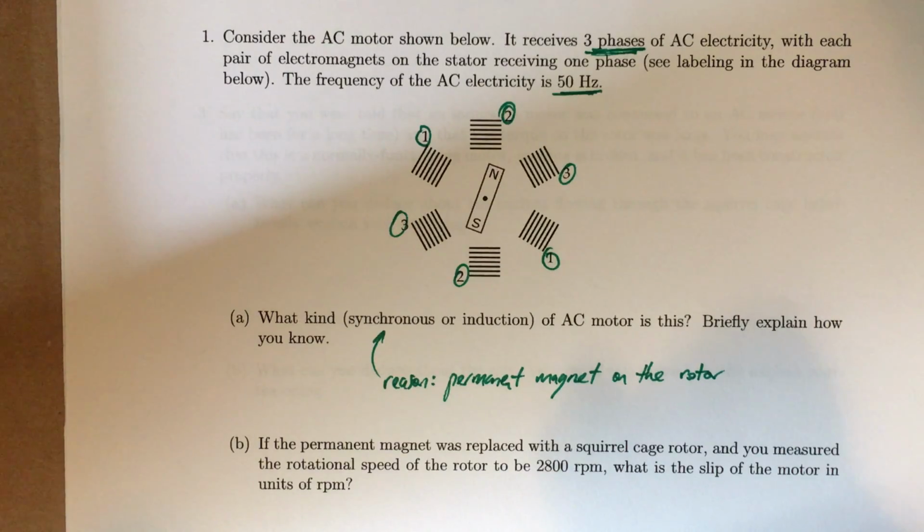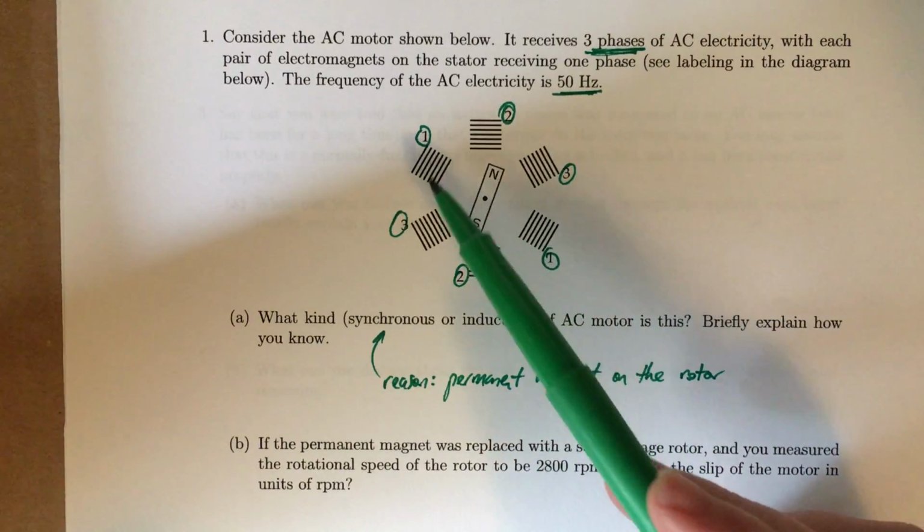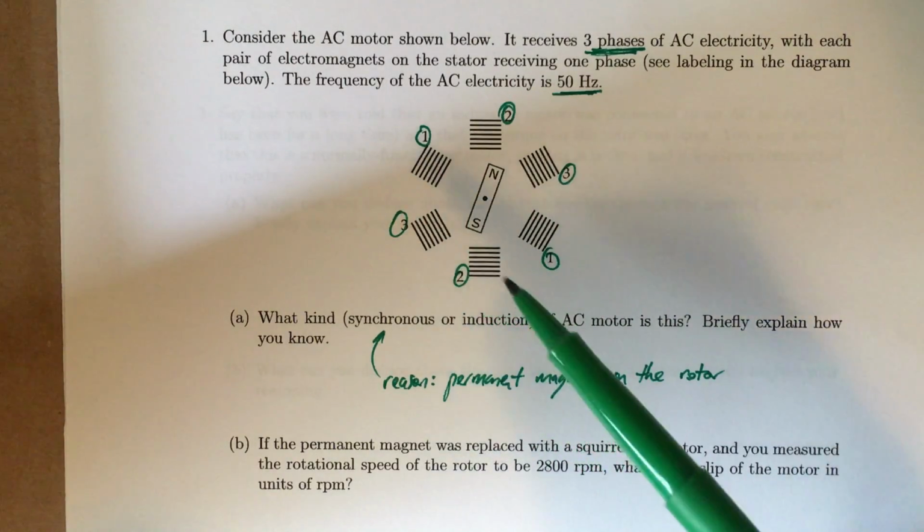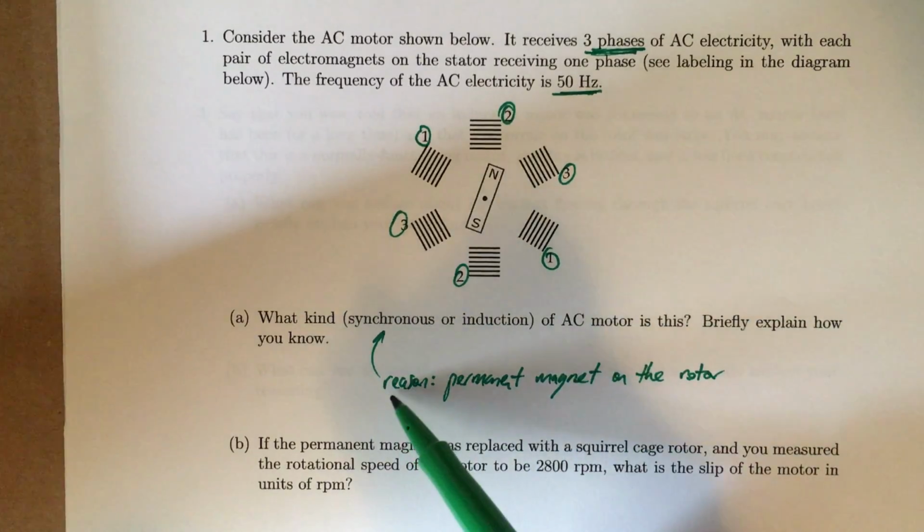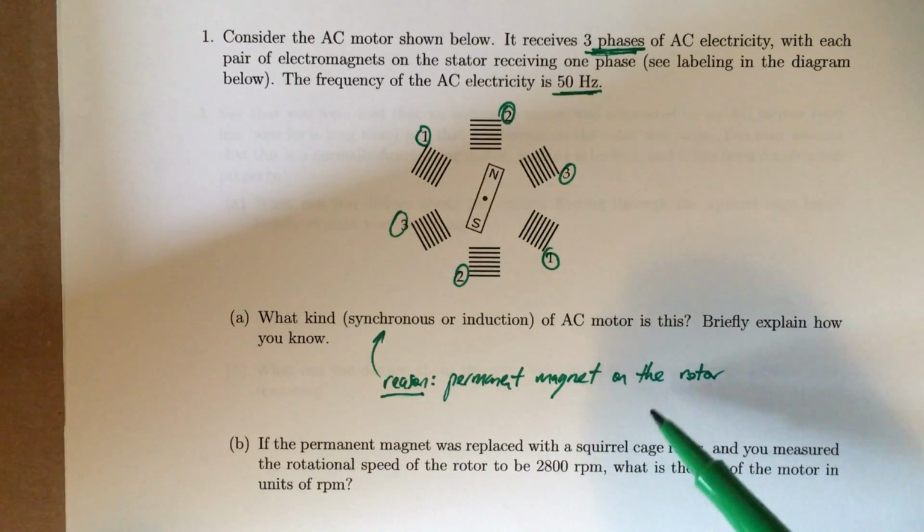There's going to be no slip or no real detectable slip. There's no reason for slip because we don't need to induce any electricity onto the rotor, and we're just following the rotating magnetic field here with our permanent magnet. Okay, so that's what a synchronous motor looks like, and that's what we would have.